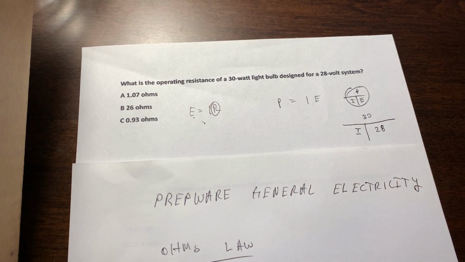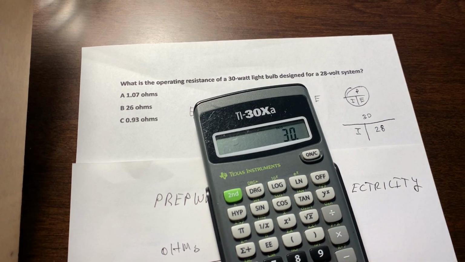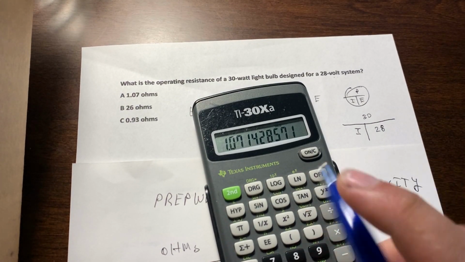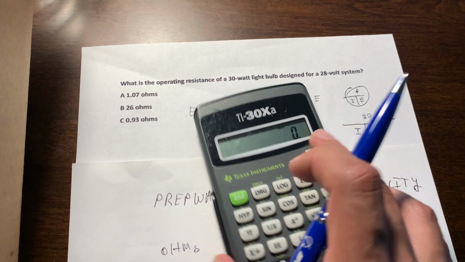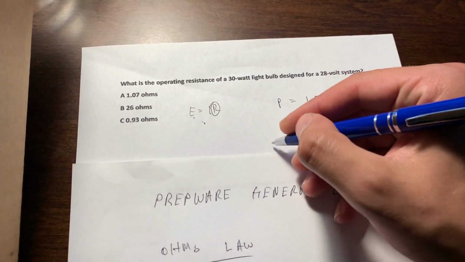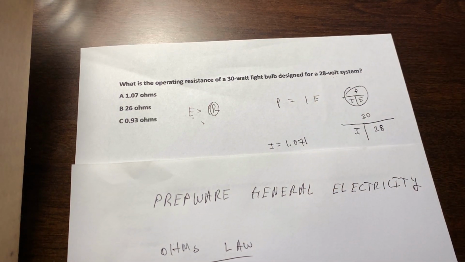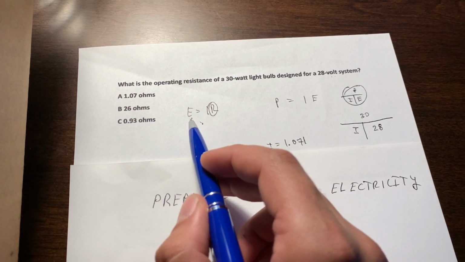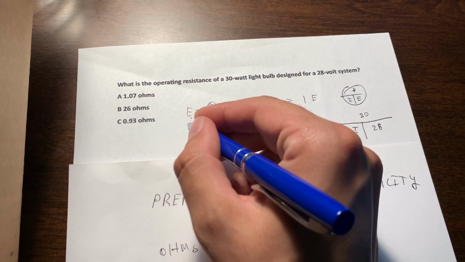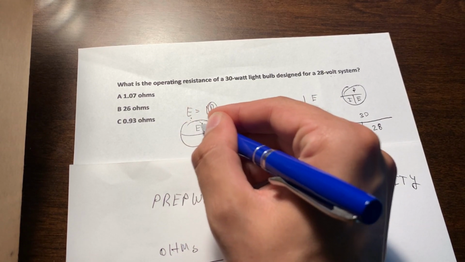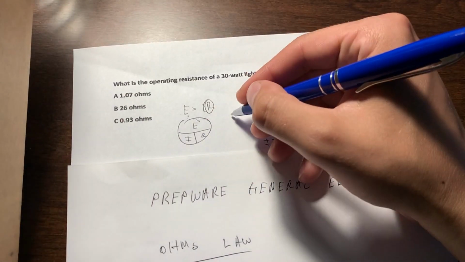We could find current. So 30 divided by 28, 1.071. So since we have I and we have E, we could solve for R. So let's do that. E, I, R. E is 28.